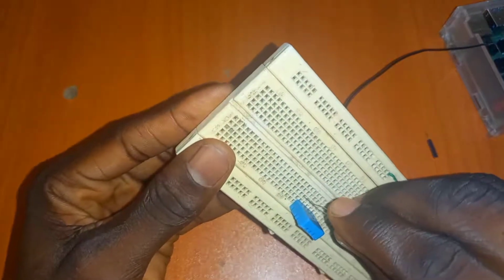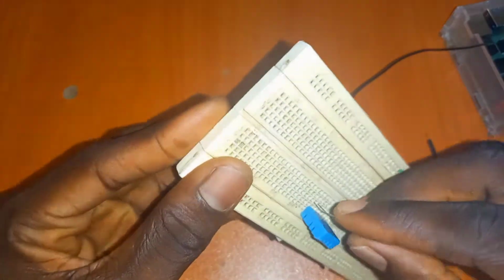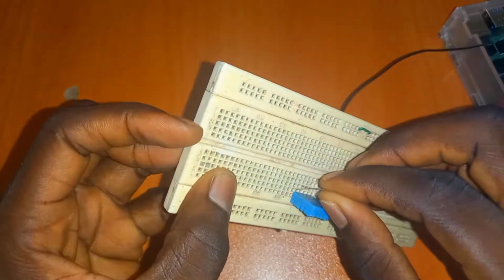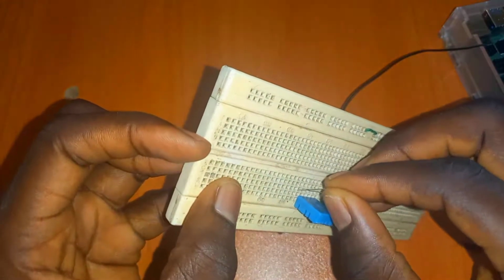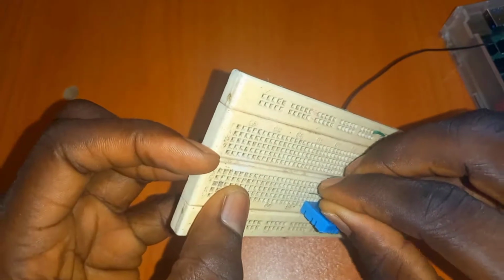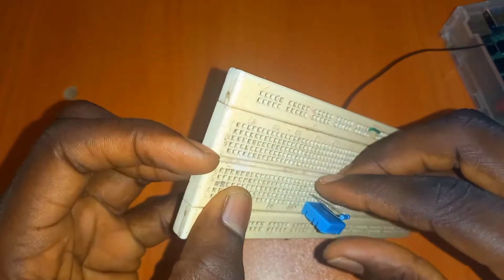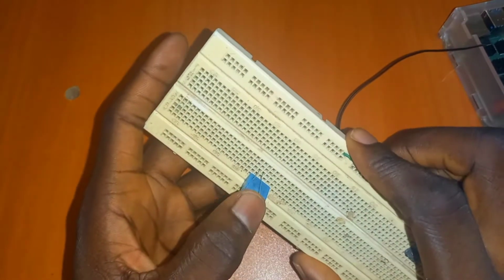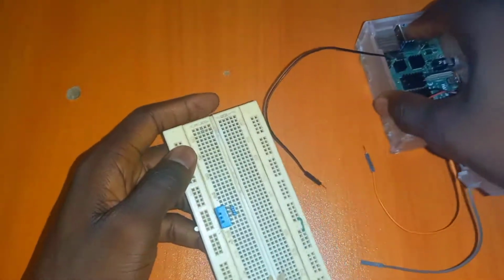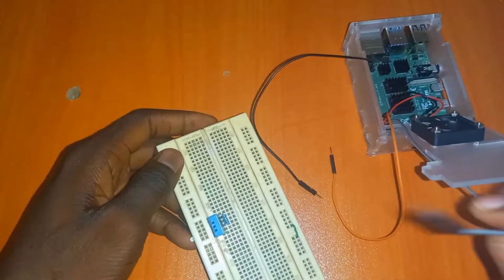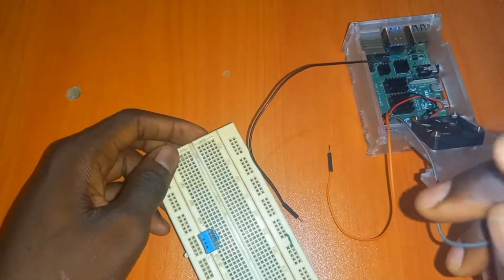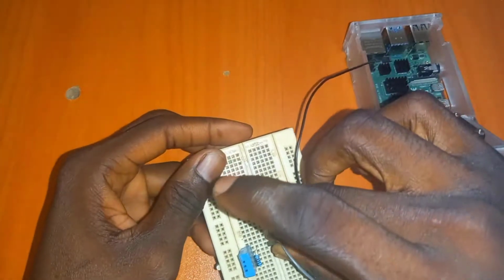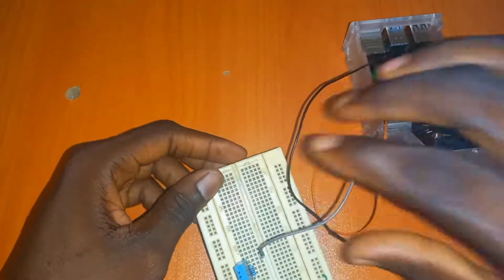I'll just go back and plug this in. So I have my 10K resistor in between pin 1 and pin 2. This is the VCC pin, which is the 3.3 volts pin 1 on the Raspberry Pi. It comes to pin 1.